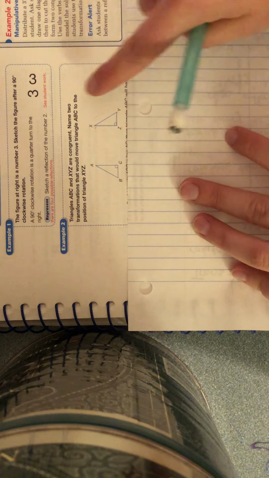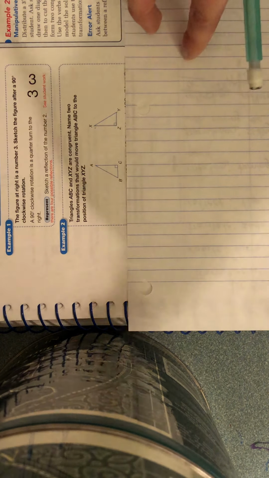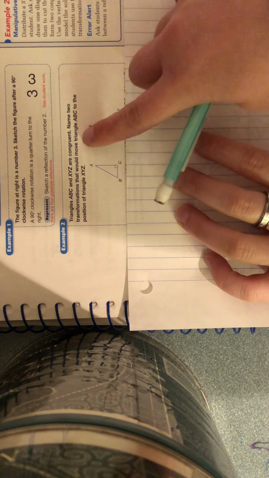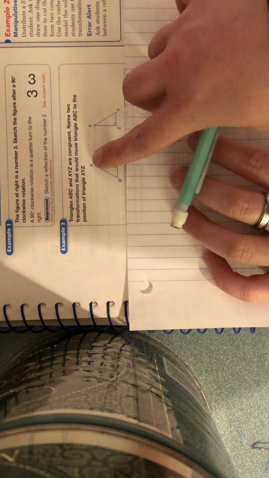Example 2, I'm going to show you the practice problem, and you're going to have to figure out what to do. I'm not going to draw it on my paper. Triangles ABC and XYZ are congruent. Think of that word congruent. What does it mean? Oh, same or similar. Name 2 transformations that would move triangle ABC to the position of triangle XYZ.